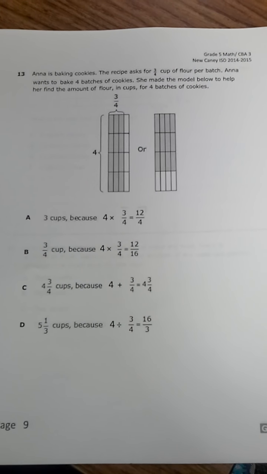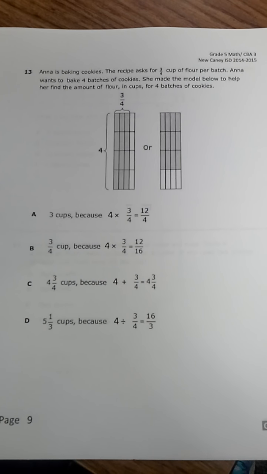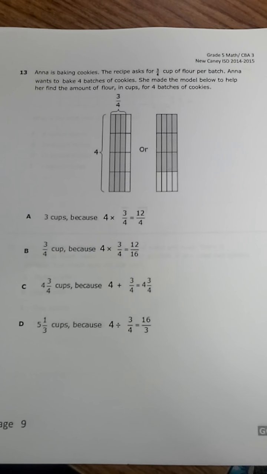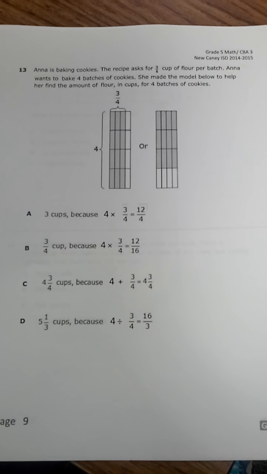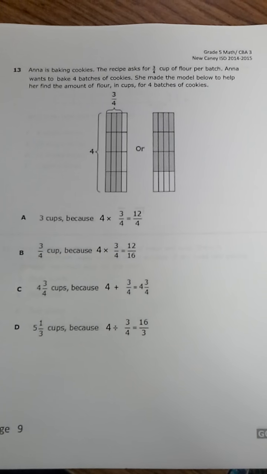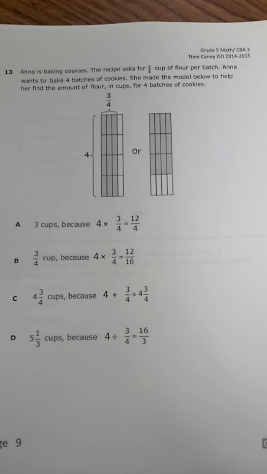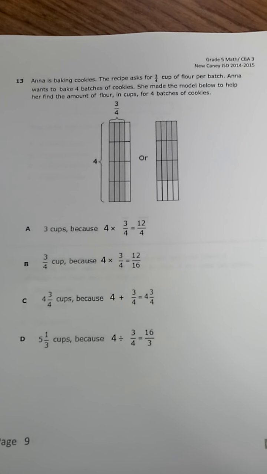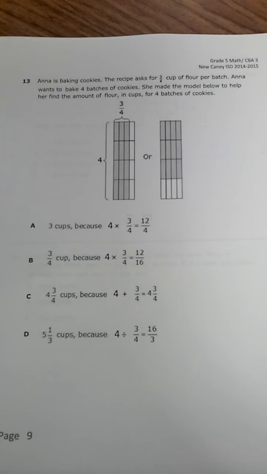A, 3 cups because 4 times 3/4 equals 12/4. B, 3/4 cup because 4 times 3/4 equals 12/16. C, 4 3/4 cups because 4 plus 3/4 equals 4 3/4. Or D, 5 1/3 cups because 4 divided by 3/4 equals 16/3.